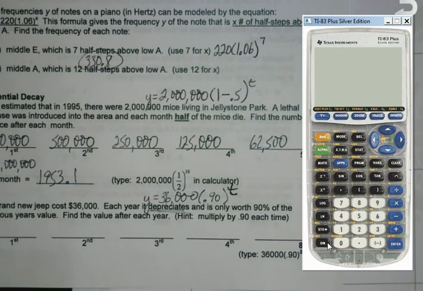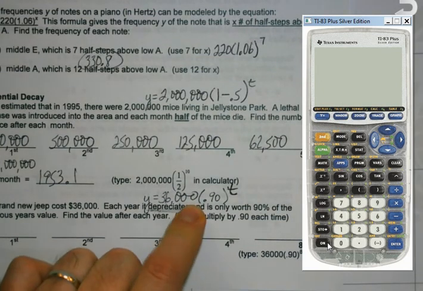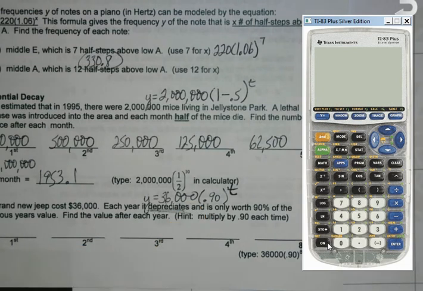So if they literally tell you what it is, you can just use that number. So sometimes they'll tell you the value, sometimes they'll tell you what that growth or decay rate is, and you'll have to do it. But again, type this in your graphing portion in the y equals, and that'll end up making this work out for you that way.